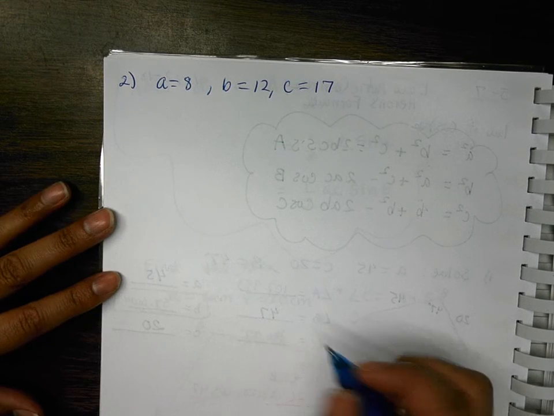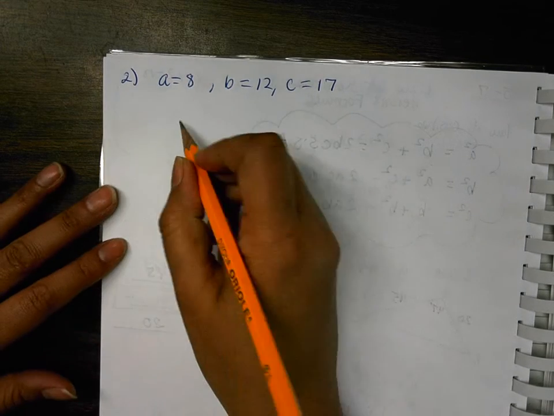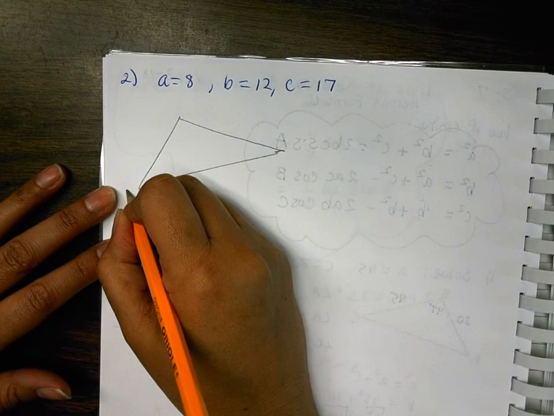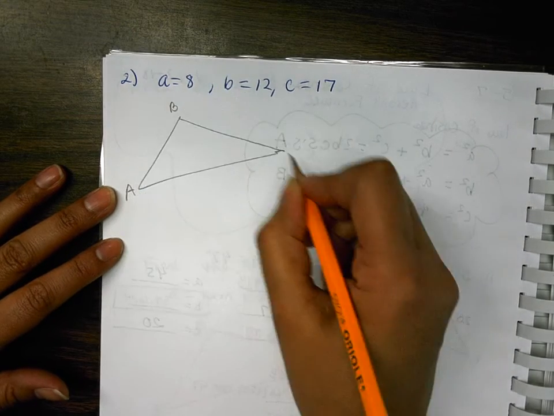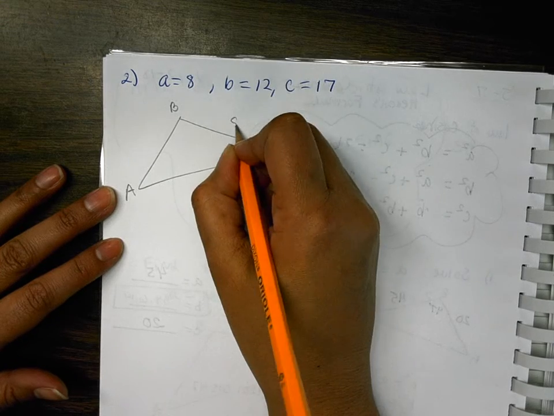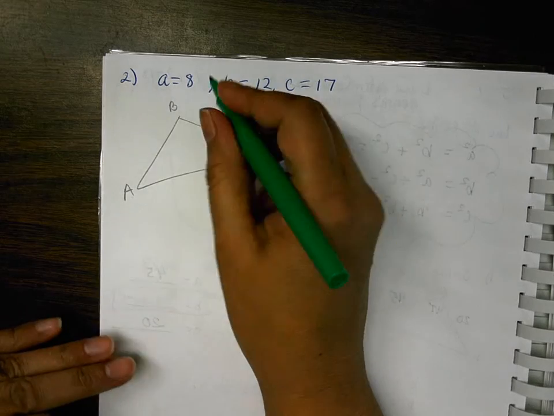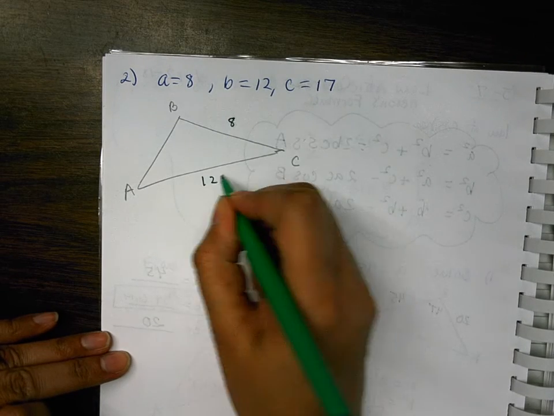All right. Let's draw our triangle. A, B, C. Little a is 8. Little b is 12. Little c is 17.